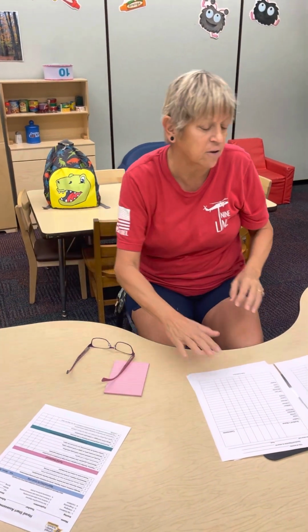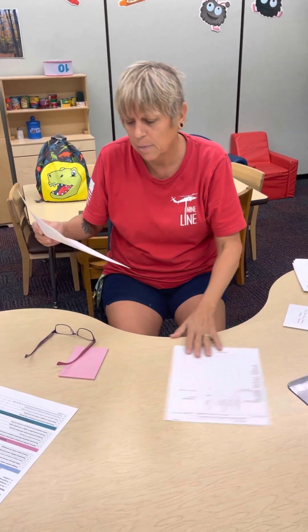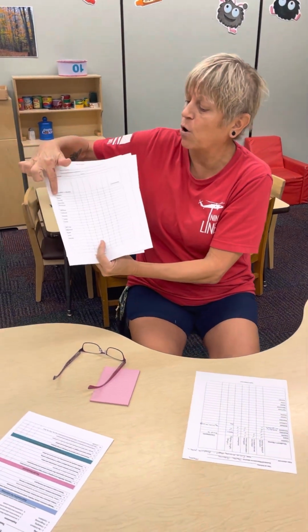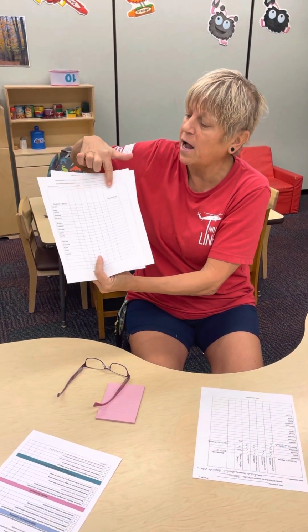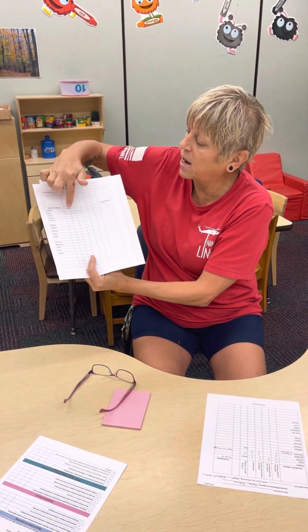The other thing I put together, and I'm pretty sure Michelle will give it out or your coach will give it out at training, but I also have it if you want it, is a form. So I have my students broken up by table. This one happens to be blank. I put the title of the activity, and here I put the objectives.